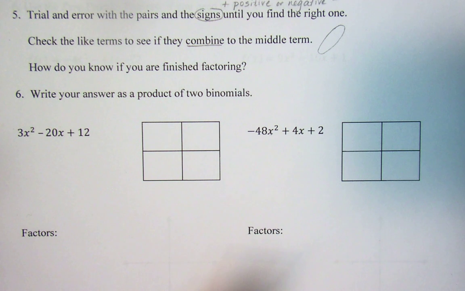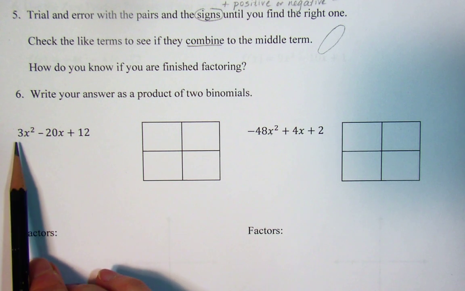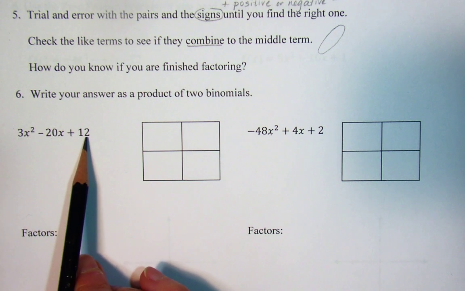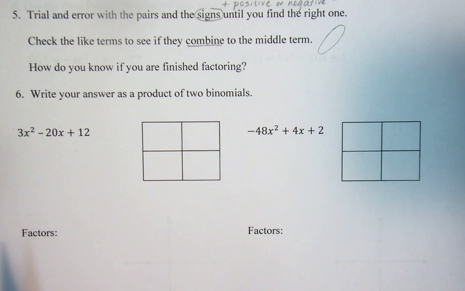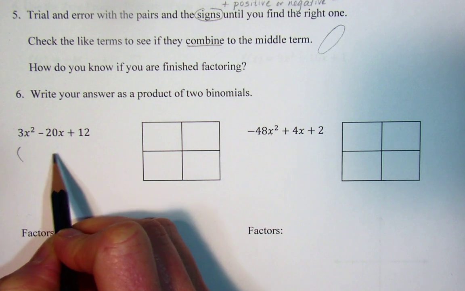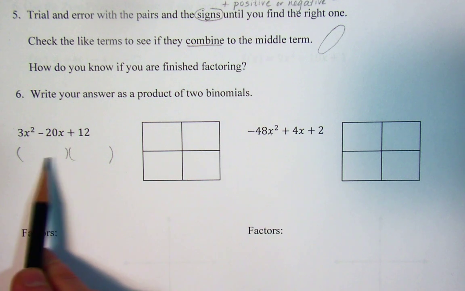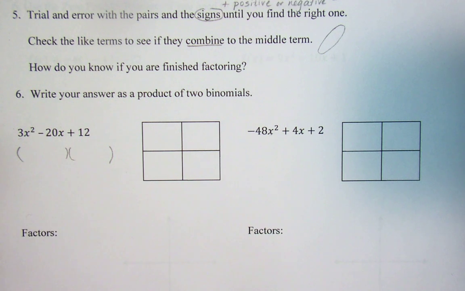So the first thing I'm going to do is look for a GCF. First of all, this isn't negative. That's a good thing. Does 3 divide into 20 or 12, or is there any other number that divides into all 3 of these coefficients evenly? No. So I don't have to do a GCF this time. I just have to figure out what factors will multiply together to make this trinomial.